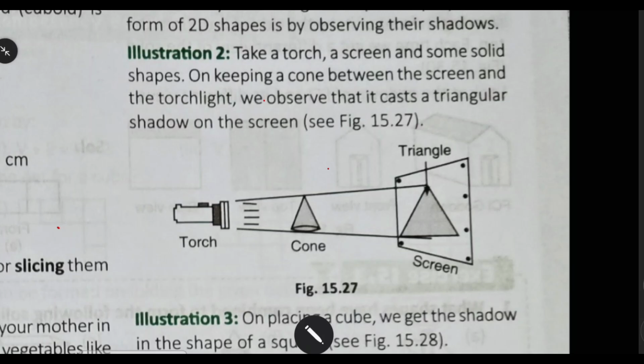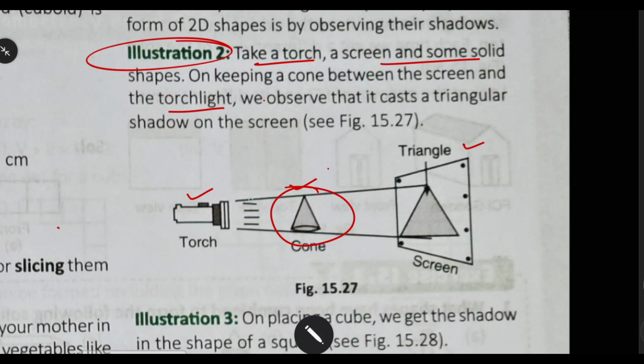And so students, let us understand shadow play with an illustration. Illustration 2. In this illustration, we will take a torch. Here is a torch and a screen and some solid shape. So here is a solid shape and here is a screen. On keeping a cone between the screen and the torch, so we have to keep this solid between the screen and the torch, we observe that it casts a triangular shadow. We have seen that this cone blocks the light and casts a shadow here. In this way we can play with the shadow.